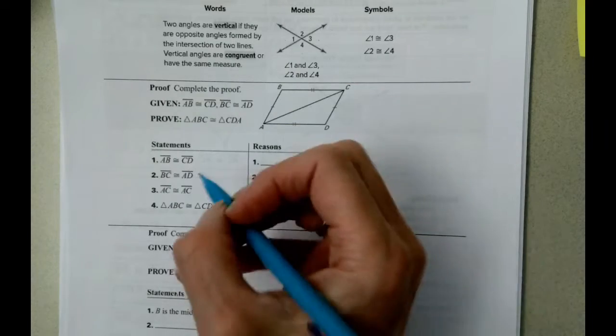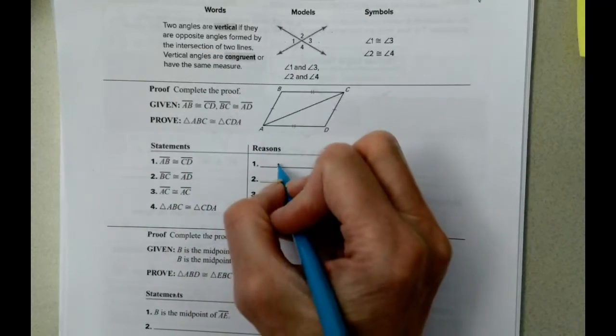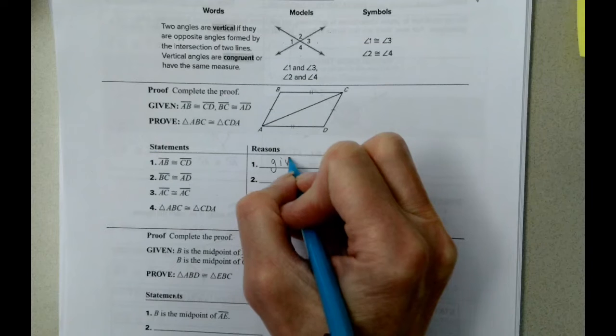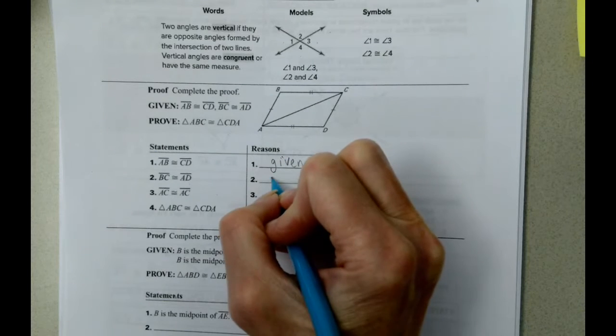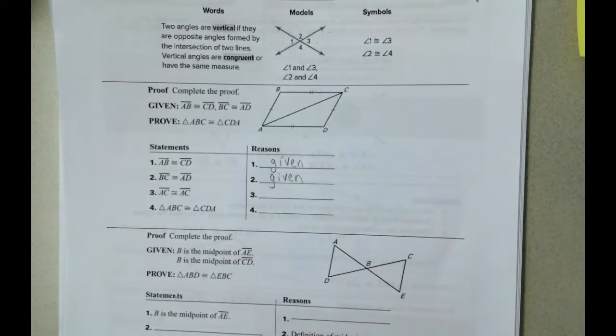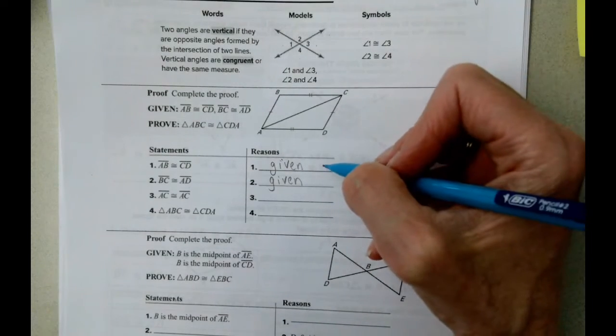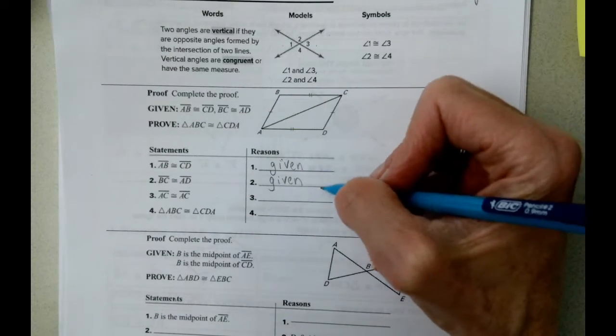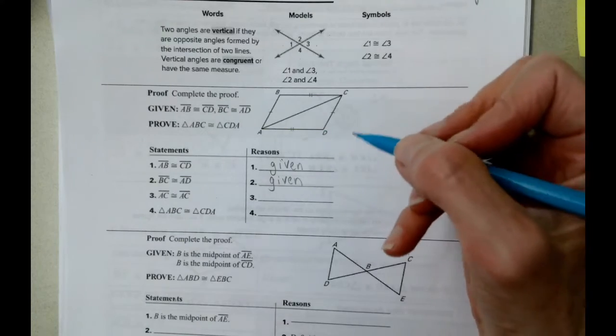And if you notice, our first two statements down here deal with the given. So we're just going to fill in the given. And even if you can't fill in everything in a problem, try to fill in what you know. But once we identify that these are given reasons, let's go and mark up our triangle.